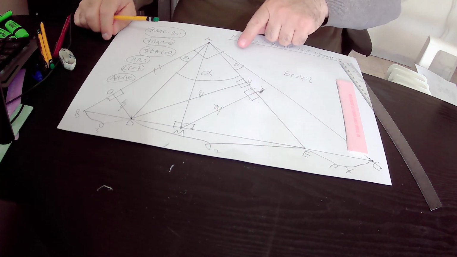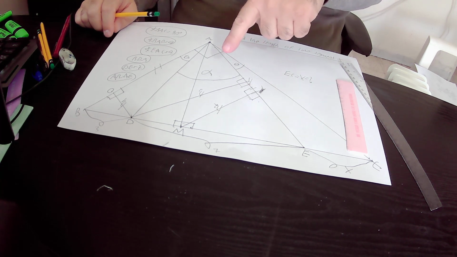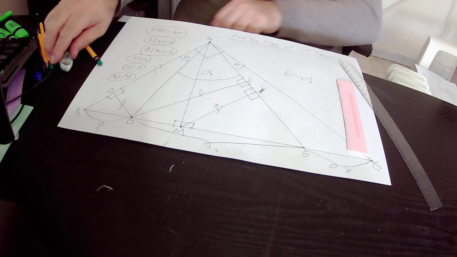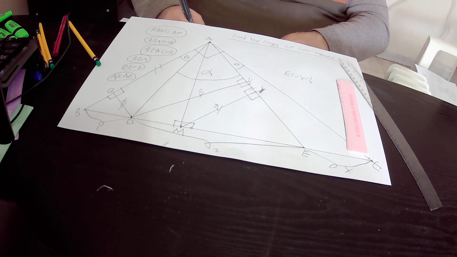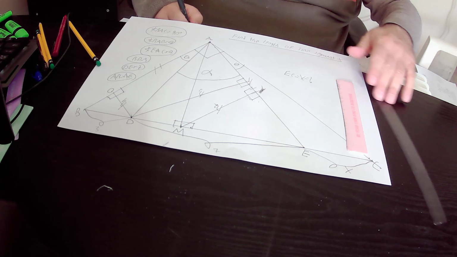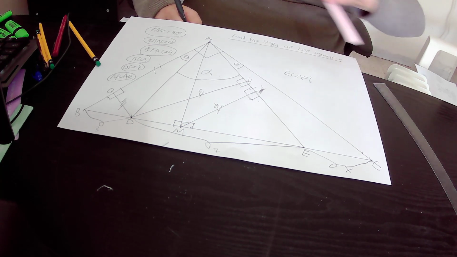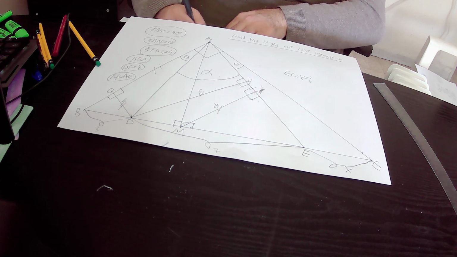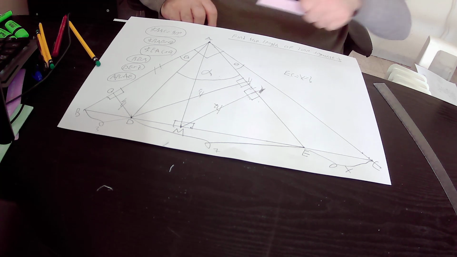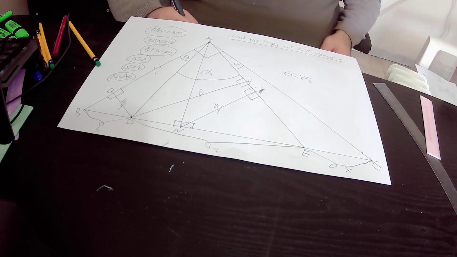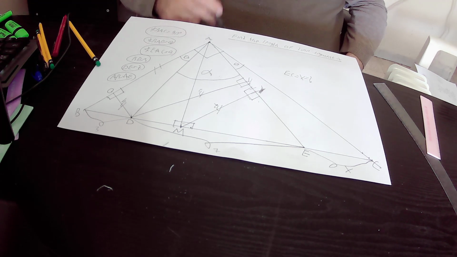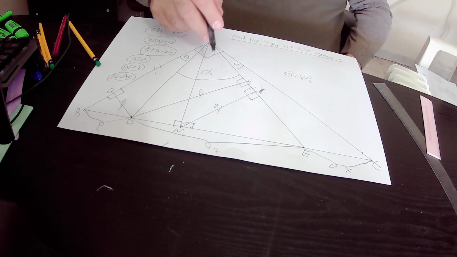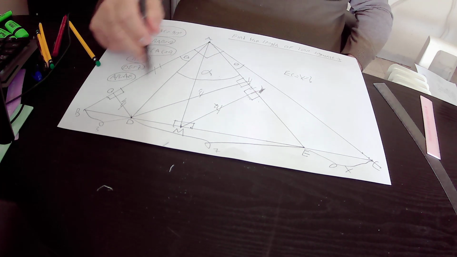In the right triangle ADK, sine alpha will be equal to H2 over AD.